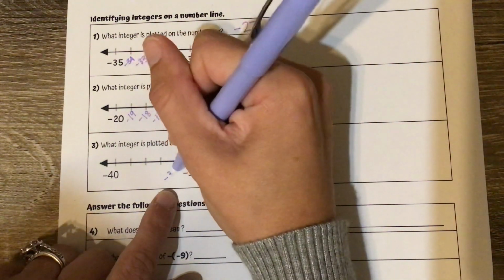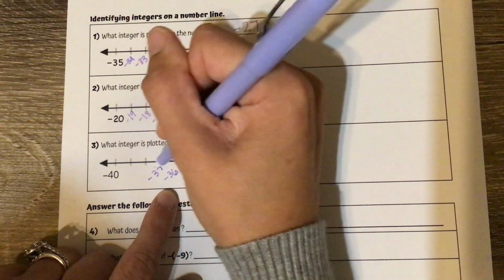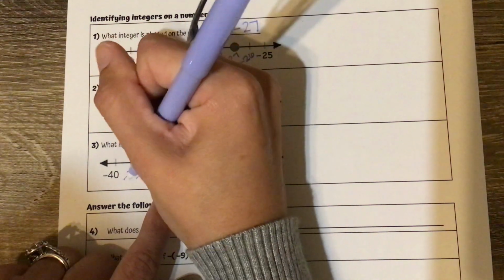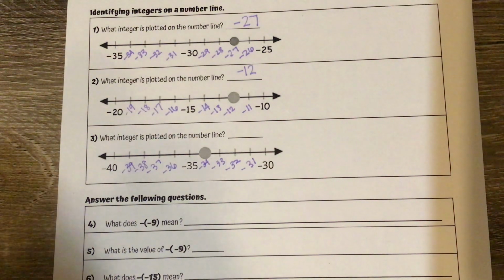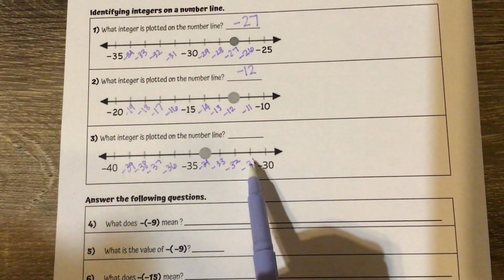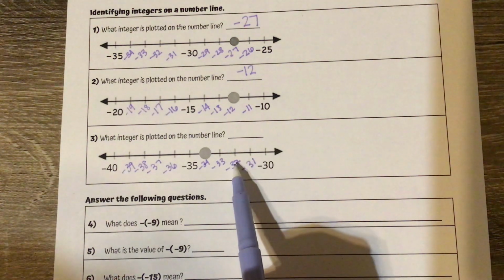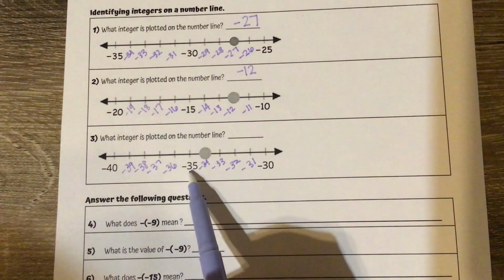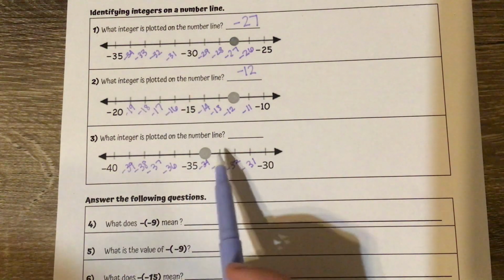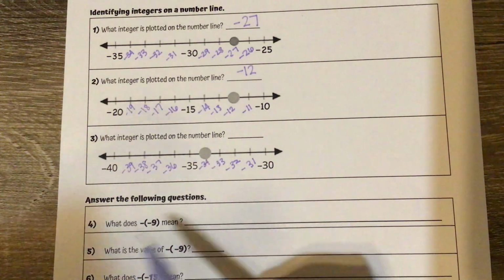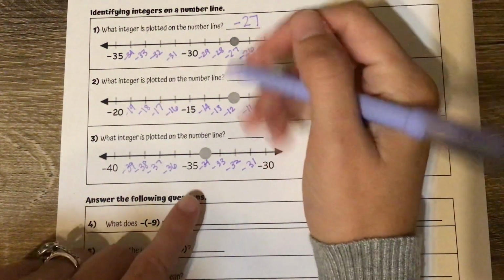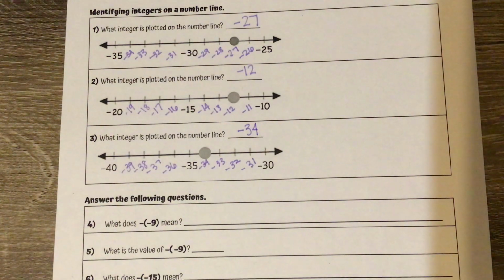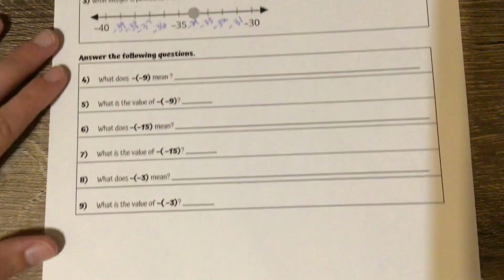And the last one, starting at negative 30, negative 31, negative 32, negative 33, negative 34, negative 35, negative 36, negative 37, negative 38, negative 39. So I think it's going to be really helpful to write them in because then you can double check. If you accidentally did 29, 28, 27, 26, 25, you'd realize it doesn't match up with 35, because the most common mistake we'll see is doing it in the opposite direction. So the dot is at negative 34. All right, so that's the first part, which is identifying integers on a number line.